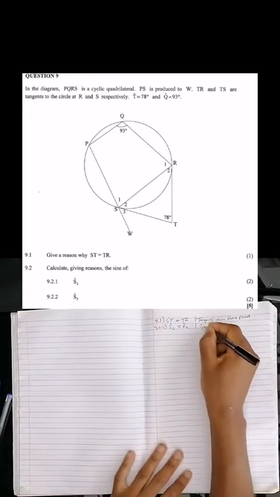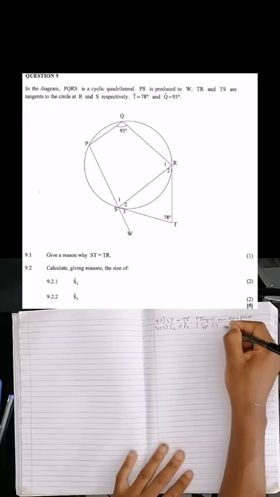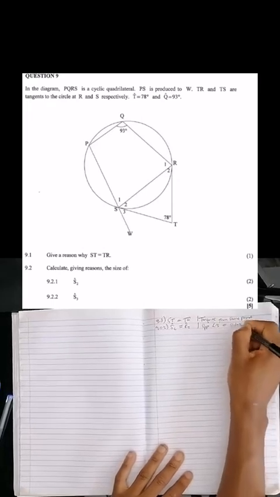Why do we say that? Because from the previous statement, ST is equal to TR, meaning that opposite angles equal sides. Since the sides are equal, the opposite angles will also be equal. So we're going to say: angles opposite equal sides. That is the reason for saying that. But they didn't say you should find S2 being equal to what? They said you should find the size of angle S2.